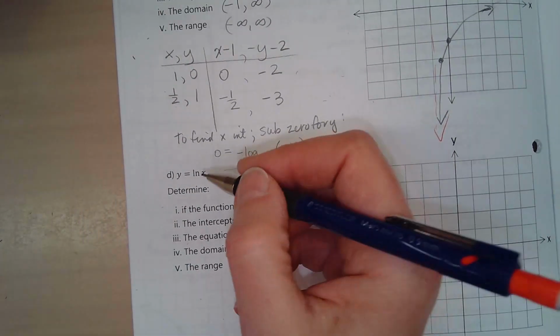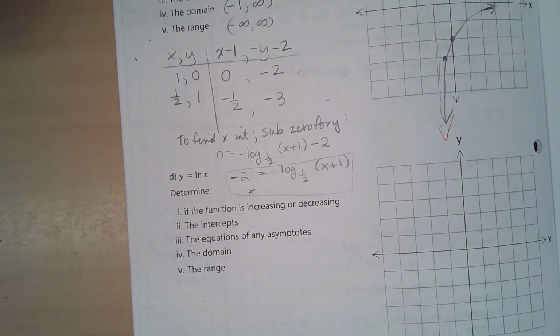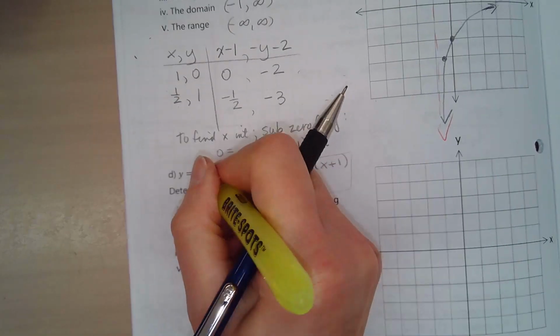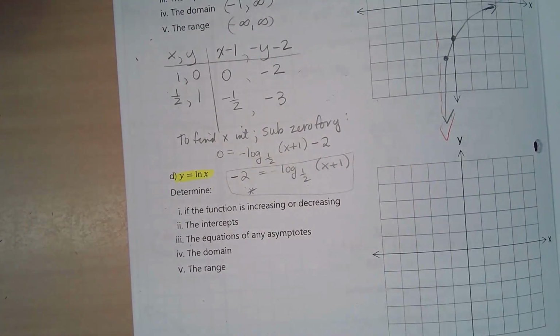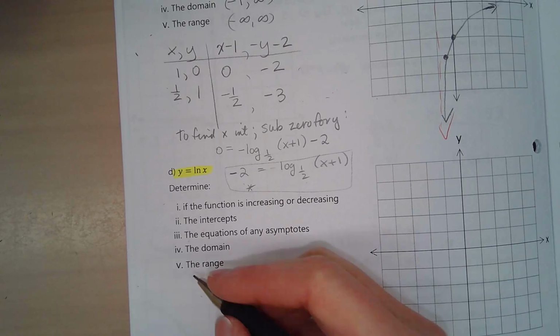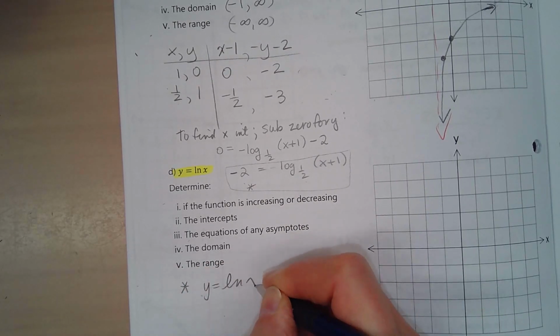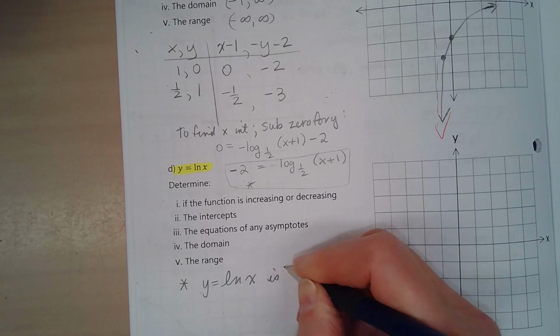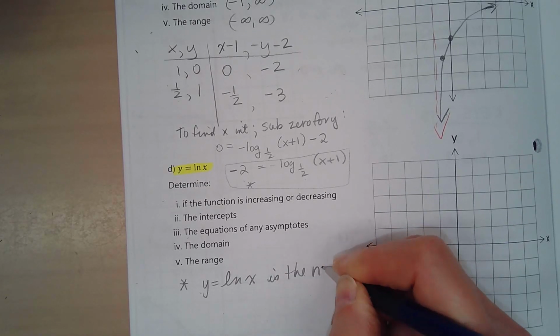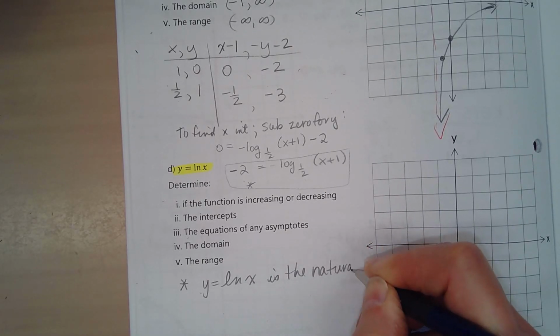Let's do this last graph. Last one is important too, because it's the natural log graph. So I'm going to put a little note here. y equals ln of x is the natural log.